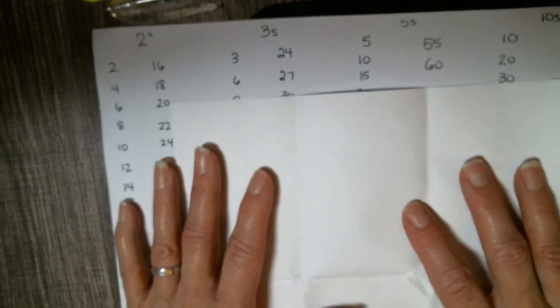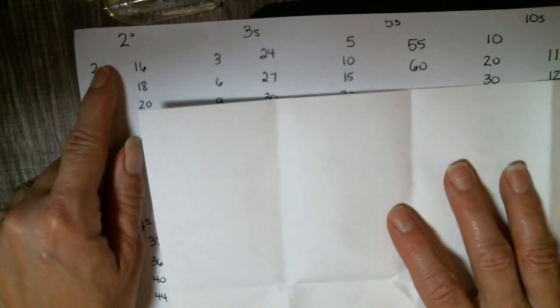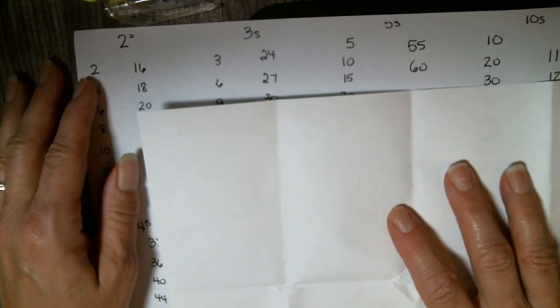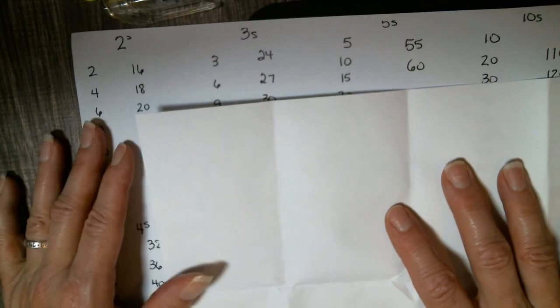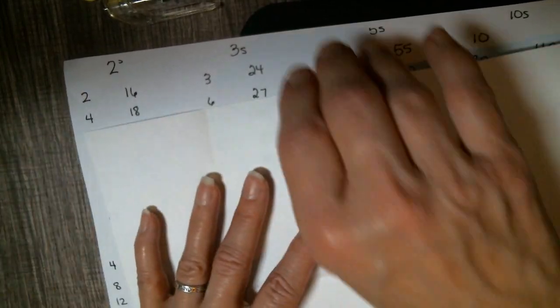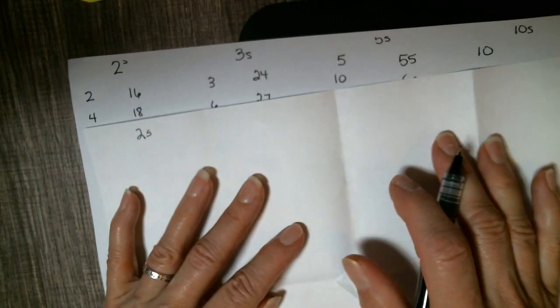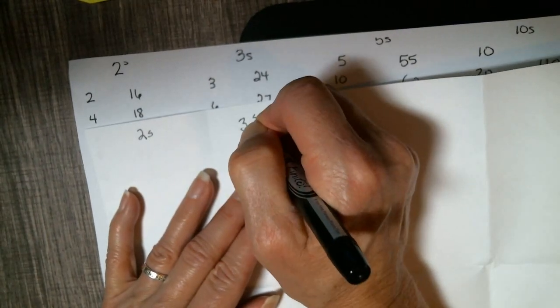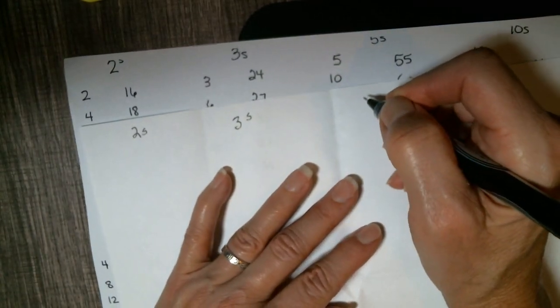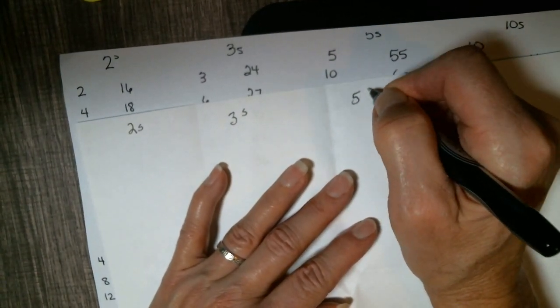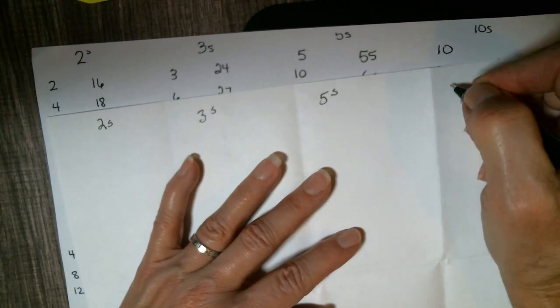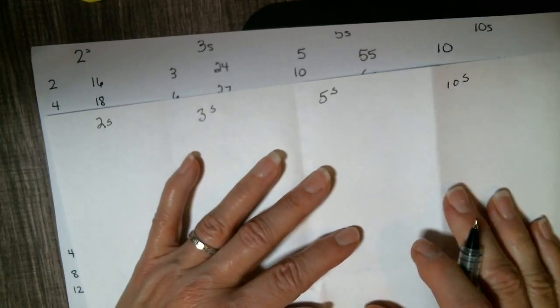Now, notice that we didn't put the ones because you should know 1 times 1 is 1, 1 times 2 is 2, 1 times 3 is 3. Okay, so she put, and I'll explain why she did it that way, the 2's, okay, then the 3's, not the 4's here, and I'm going to explain why, 5's, and 10's, okay?